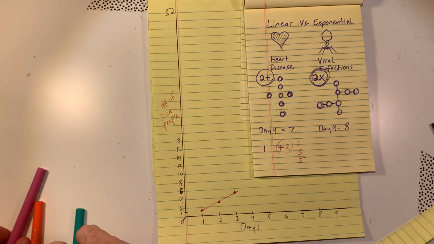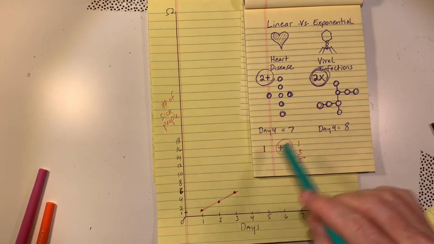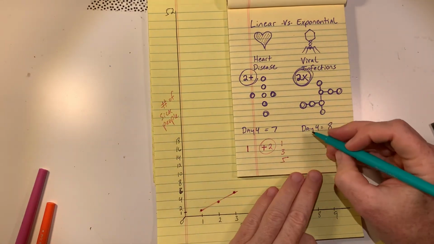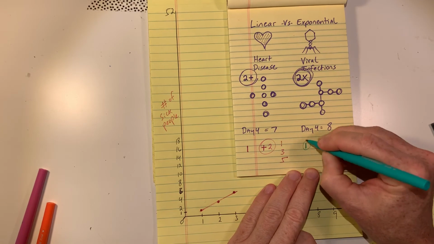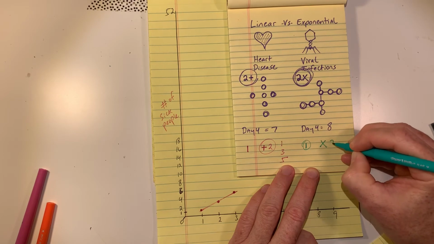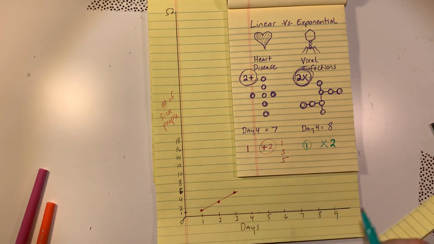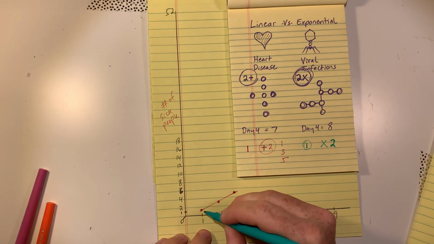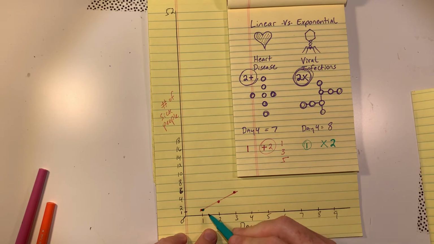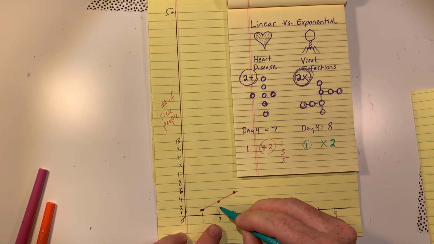Now, once you get all those on there for like 8 or 9 days, then you're going to come back and do the viral infection population. And we're going to start out with 1 person on day 1 again. But this time, we're going to double that every day. Every day, the number gets multiplied by 2, doubled. So on day 1, I'm going to have 1. I'm going to put it right beside that one because it's the same number as had heart disease on day 1. But then on day 2, 1 times 2 is 2. So the next dot for that one's going to be right here.